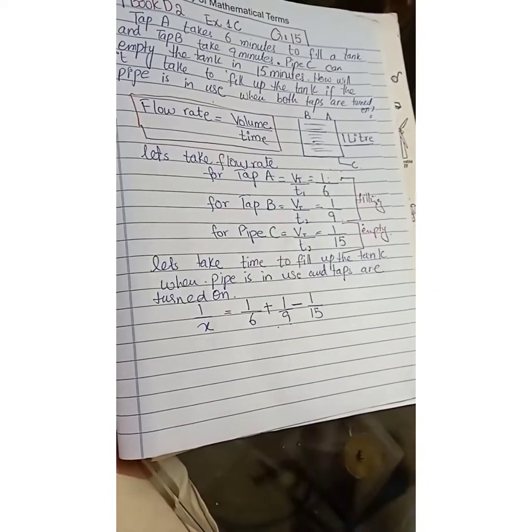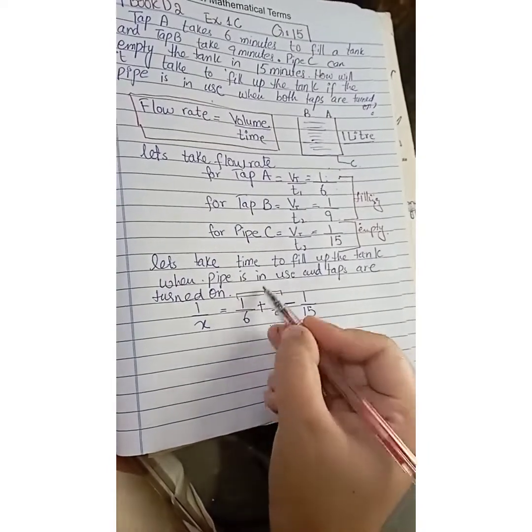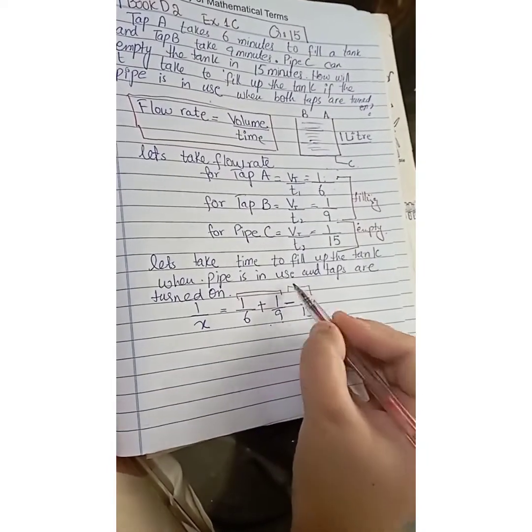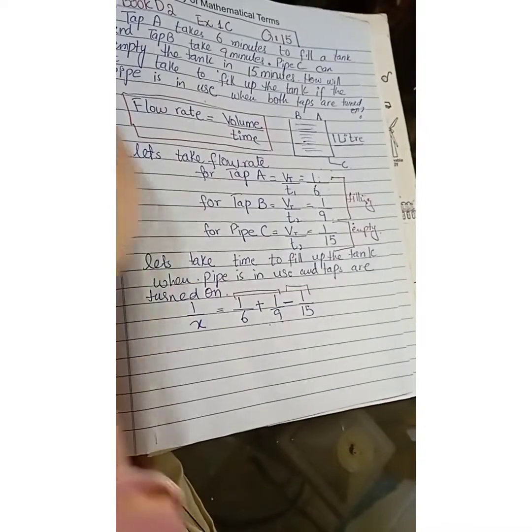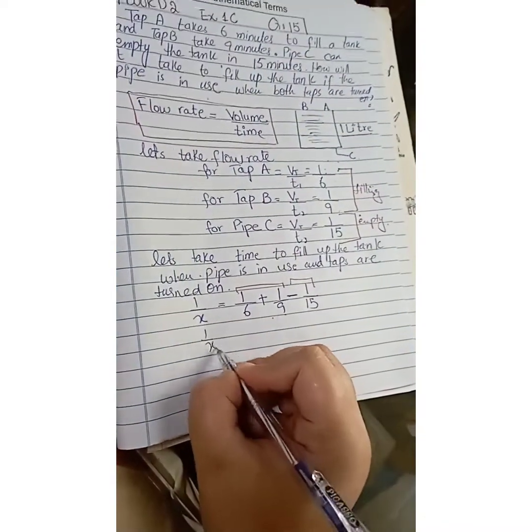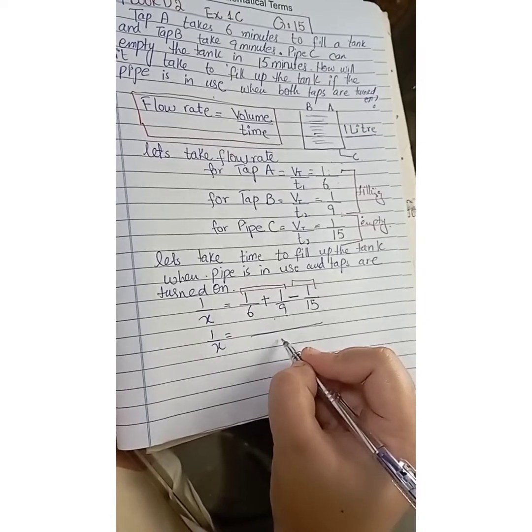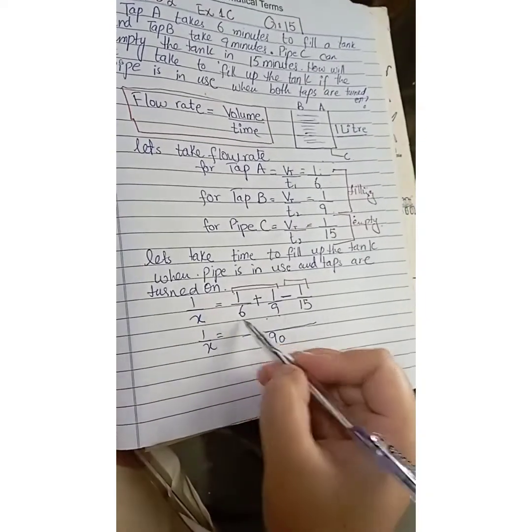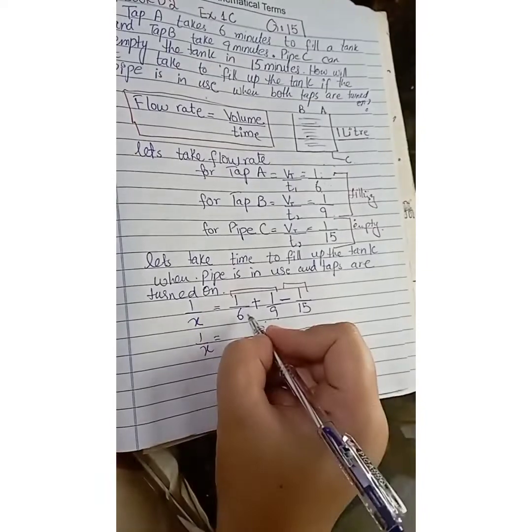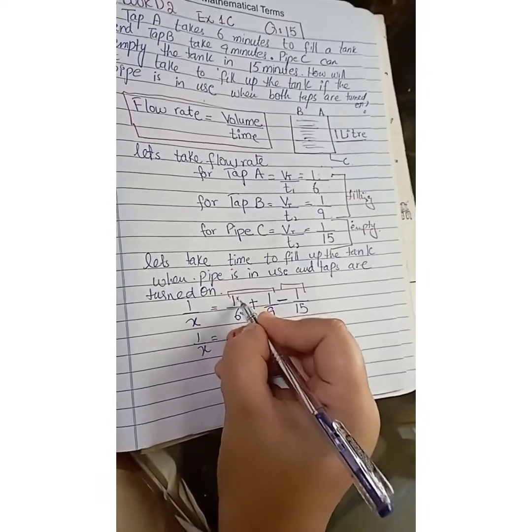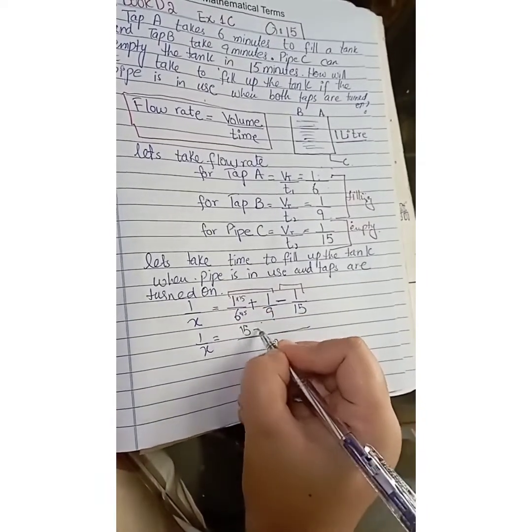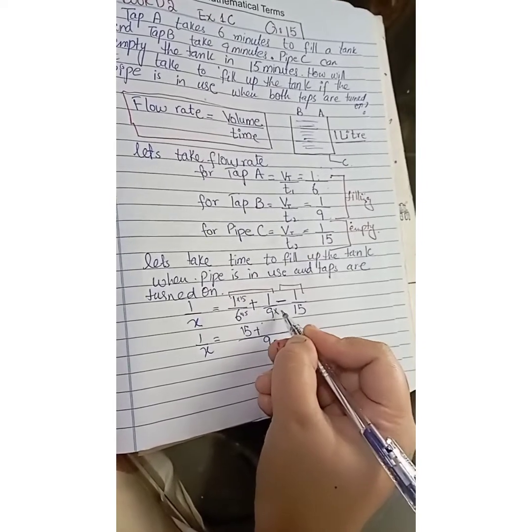I have made the condition that these two have been added because they are filling up the tank, and this has been subtracted because it is making the tank empty. Now 1 by x is equal to, first we need to take the LCM of these three quantities, which is 90. 6, how many times is 90? It's 15. Multiply by 15, over here we get 15. Plus 9, how many times is 90?